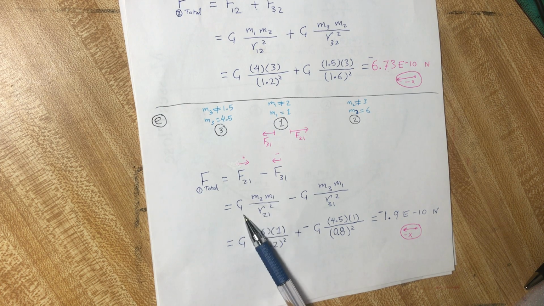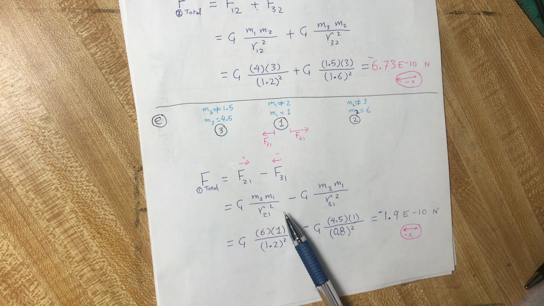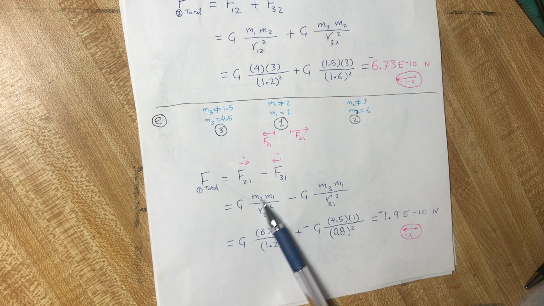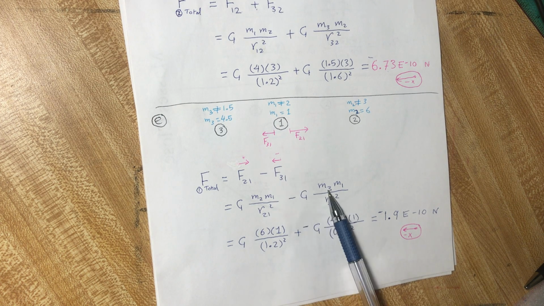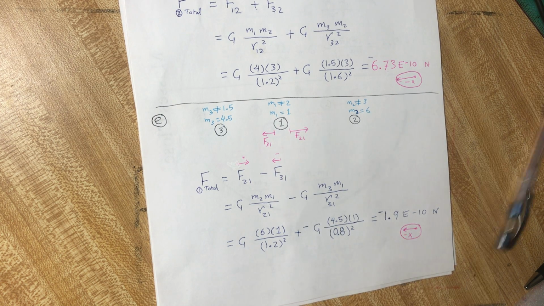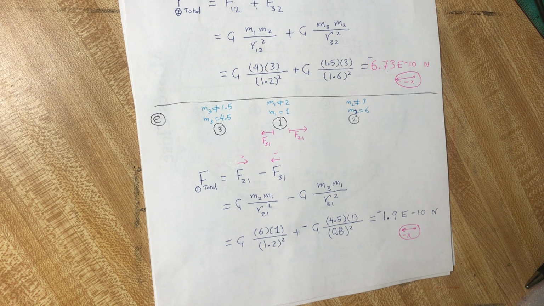We just need to put the formula for each force: G M2 M1 over R21 squared minus G M3 M1 over R31 squared.